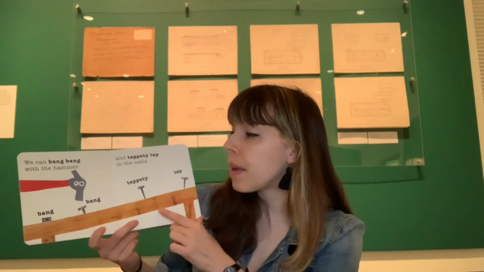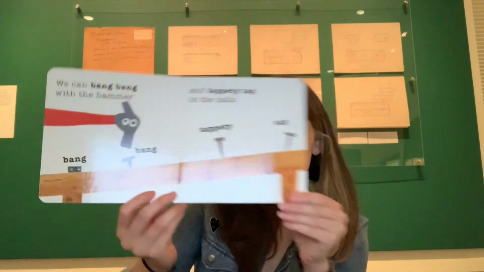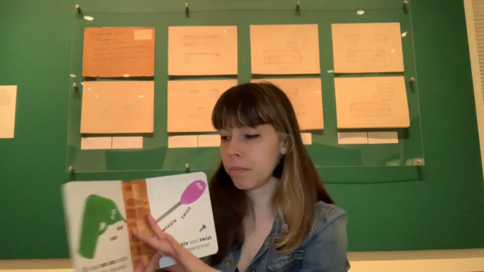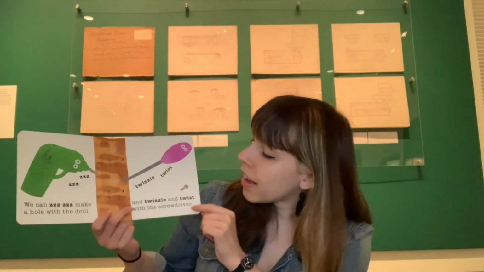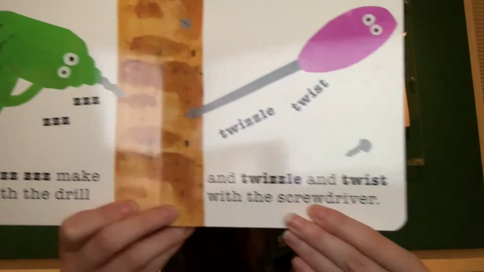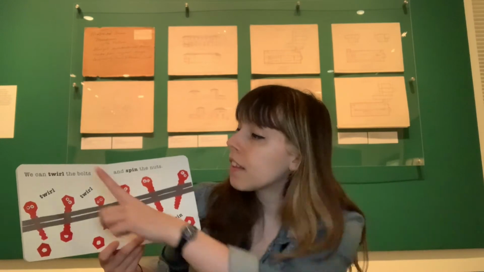We can bang, bang with the hammer and tappity-tap in the nails. Bang, bang, tappity-tap. We can zzz, zzz, make a hole with the drill, and twizzle, twizzle, and twist with the screwdriver. We can twirl the bolts and spin the nuts. Twirl, twirl, spin, spin.